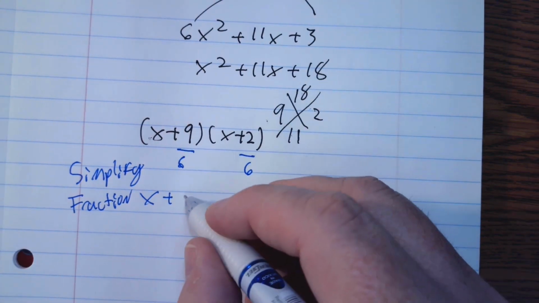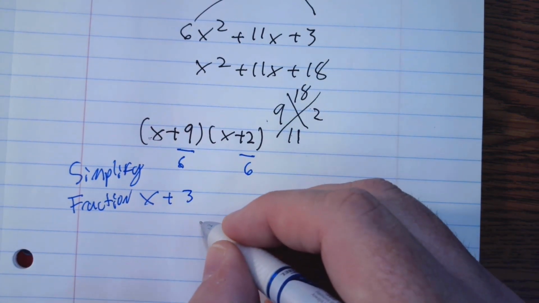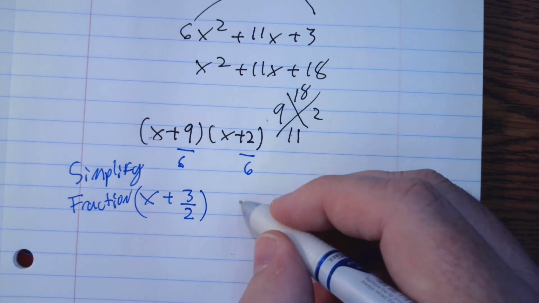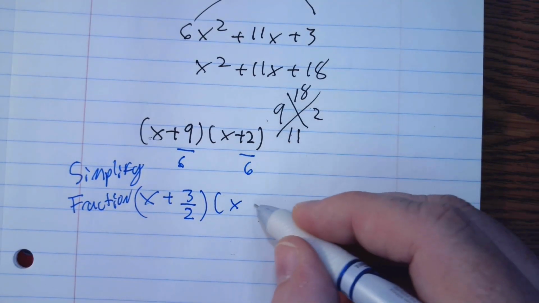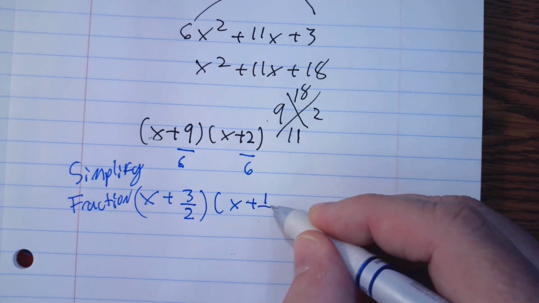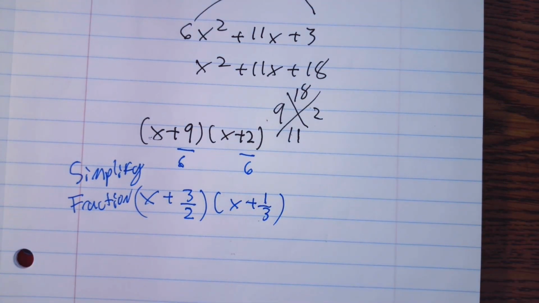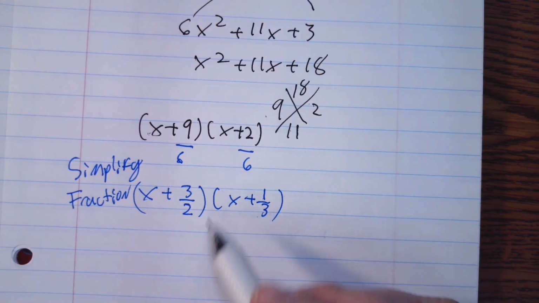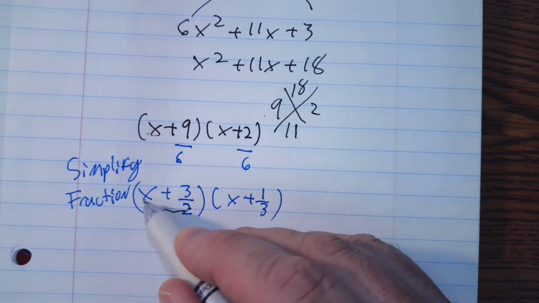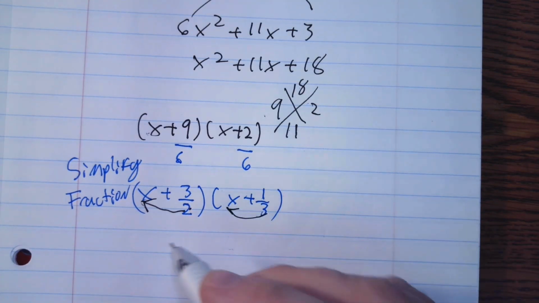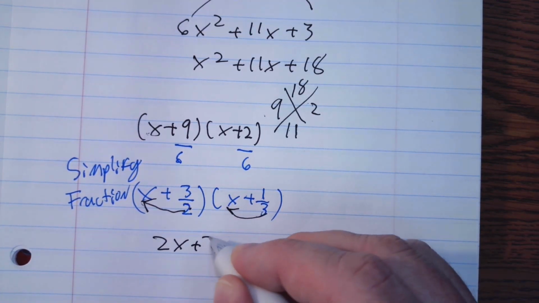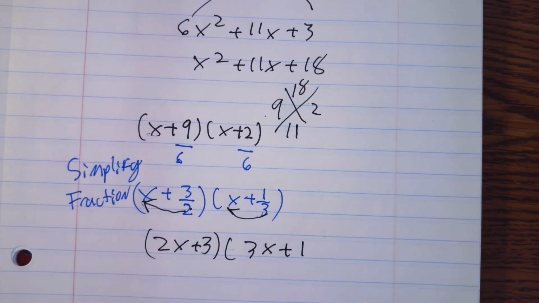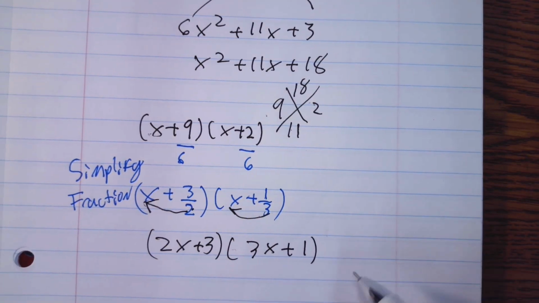So this would end up being what? 3 over 2? And this would end up being what? 1 over 3? Okay. And so then we do the next step where the bottom just moves up here and the bottom moves up here. So that would be 2x plus 3. And this would be 3x plus 1. And we can double check.